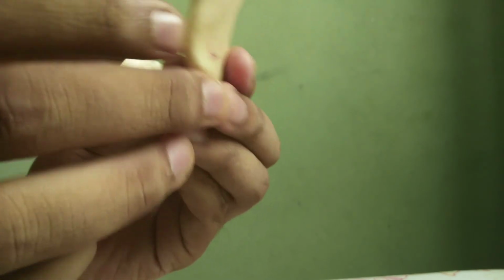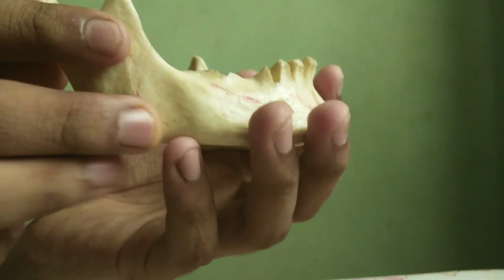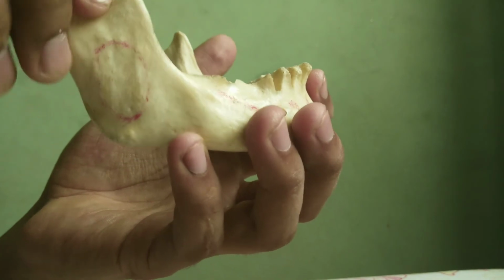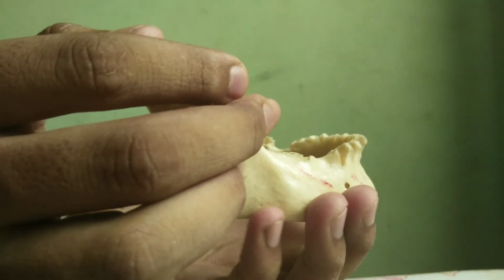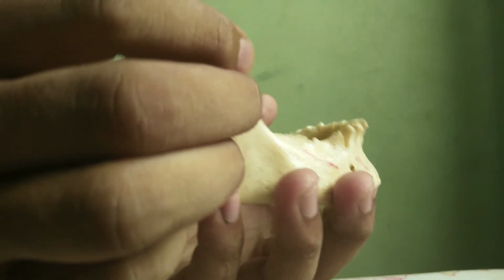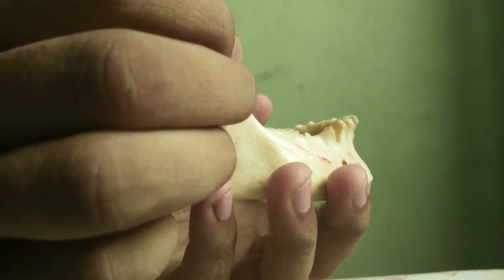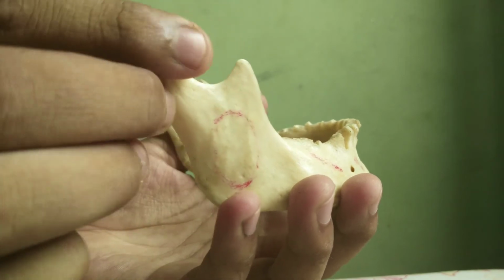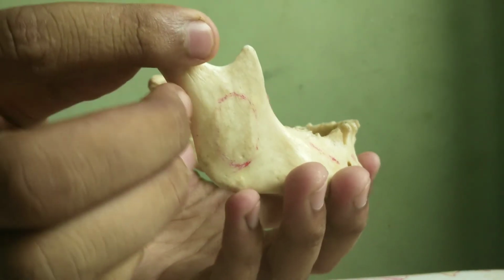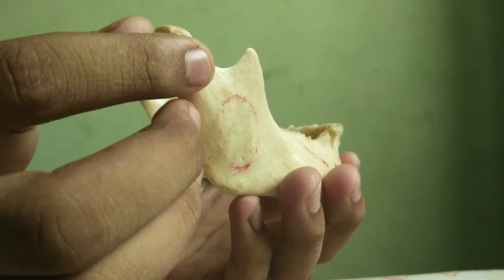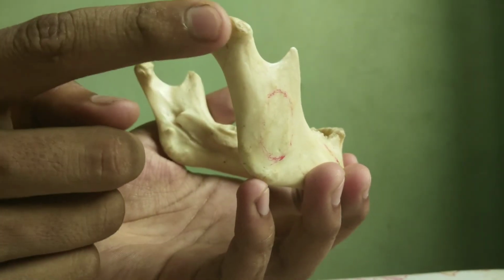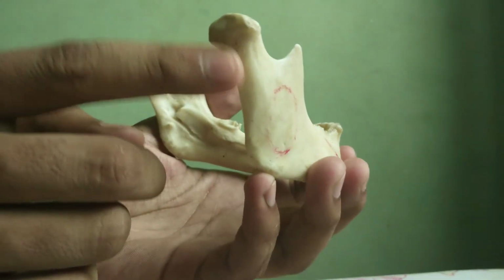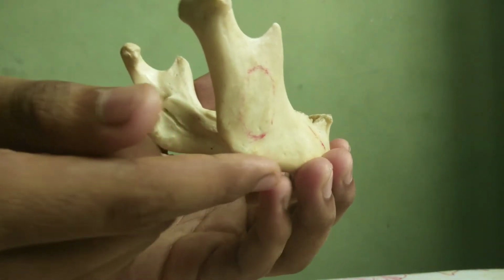Now the borders. The superior border is short. In front there is a triangular flat part of bone known as the coronoid process, and behind there is the condylar process. The inferior border is continuous with the base of the mandible and meets the posterior border at the angle. This is the superior border, and this is the inferior border.